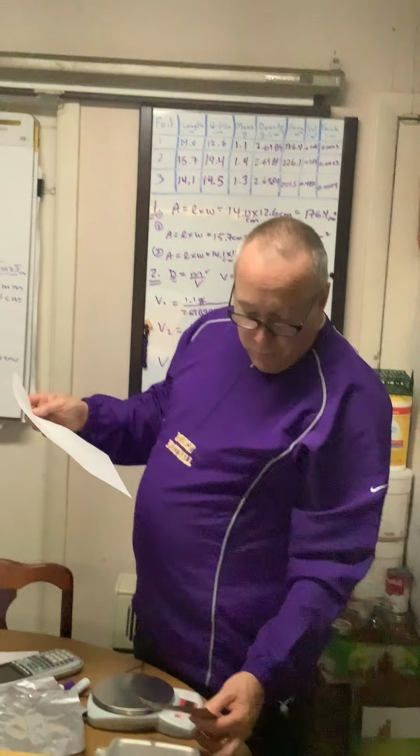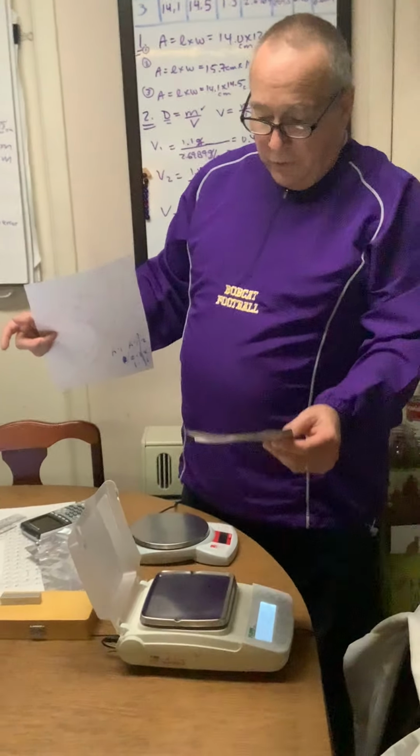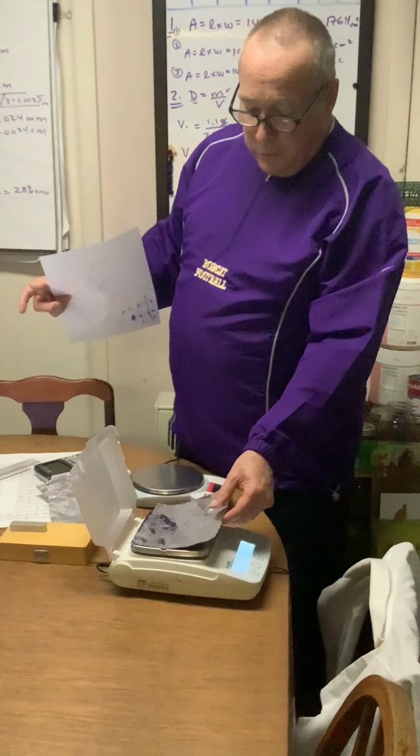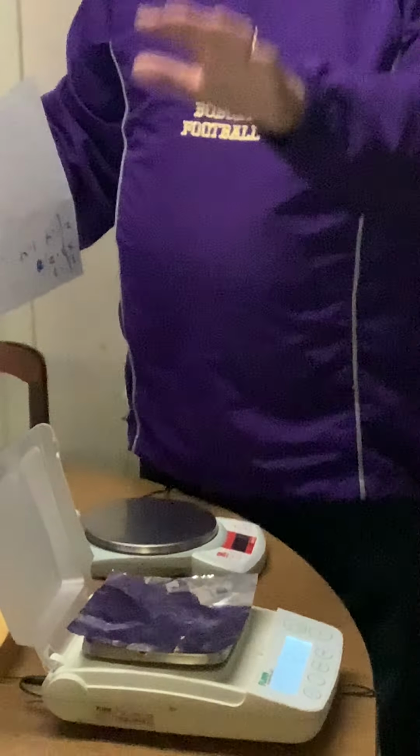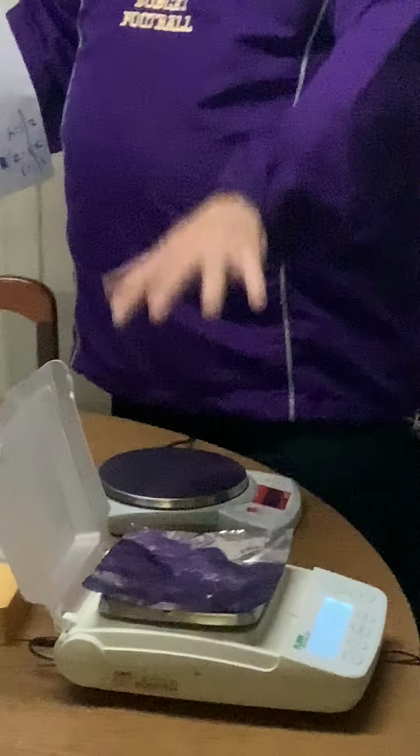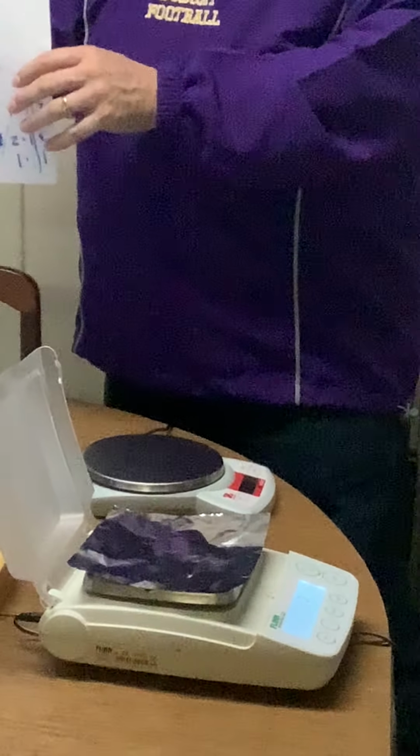When I went to weigh this on the balance, you may have noticed this particular balance has a windscreen, but the foil is too big for me to use it, and wind currents, especially over something like that, can really make a difference in your weighing.